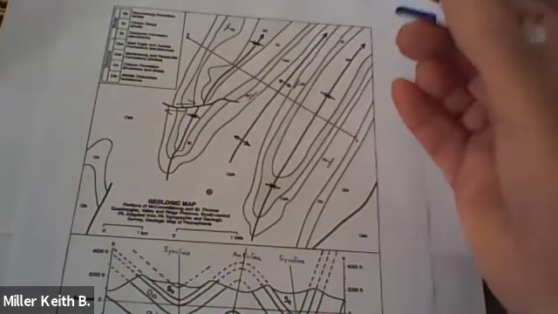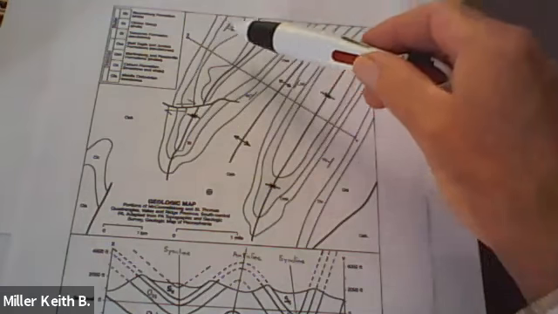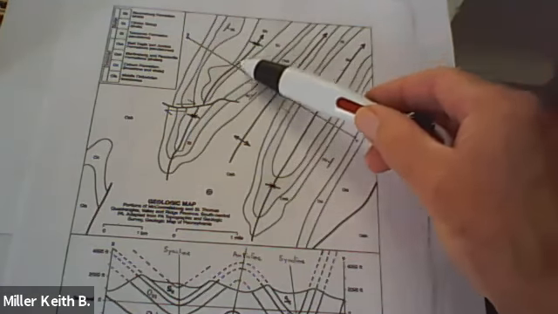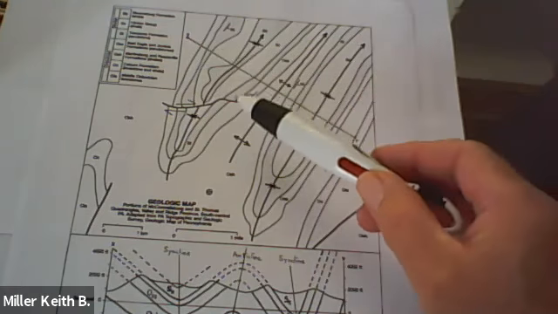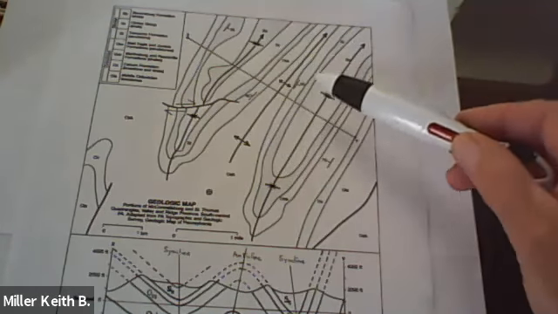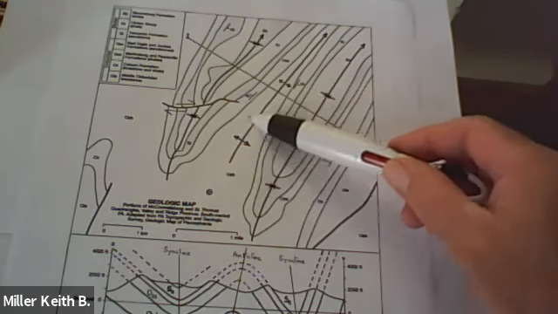So our definitions: in a syncline, beds dip toward the axis. So here's the fold axis, toward the axis of the fold. And the youngest beds are in the center. In an anticline, the beds dip away from the center of the fold axis, and the oldest beds are in the center.